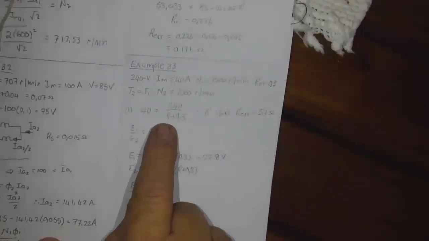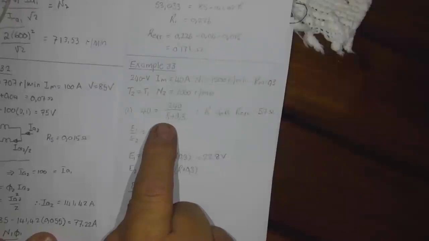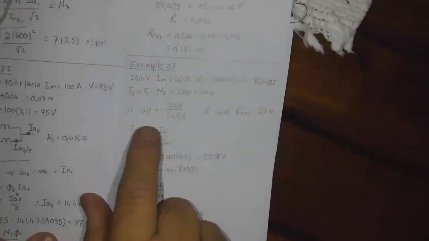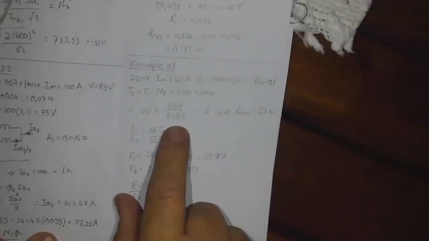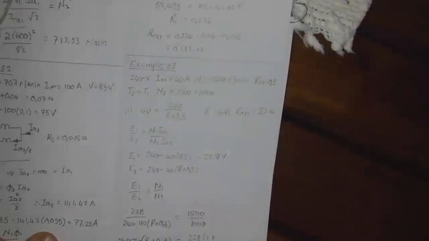They want us to calculate the resistance that will give maximum torque at starting. So therefore 40 will be 240 divided by R plus 0.03. And that calculates R is 6 ohms, and the external resistance is 5.7 ohms.